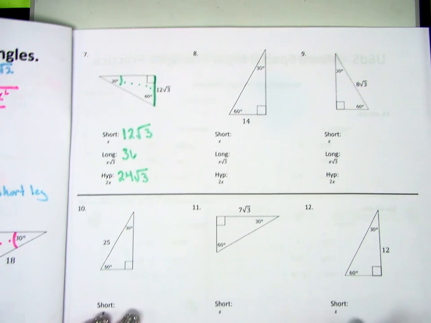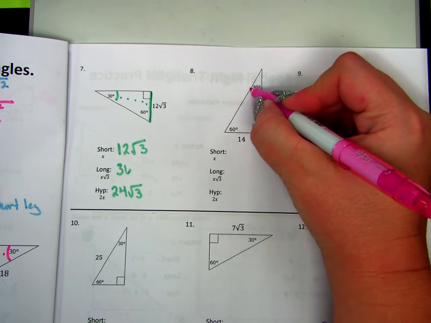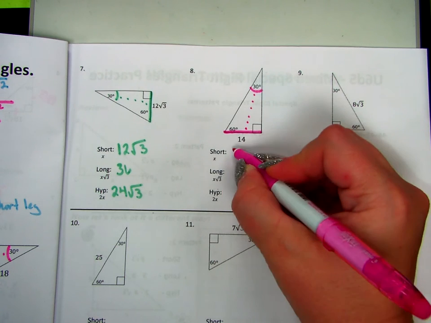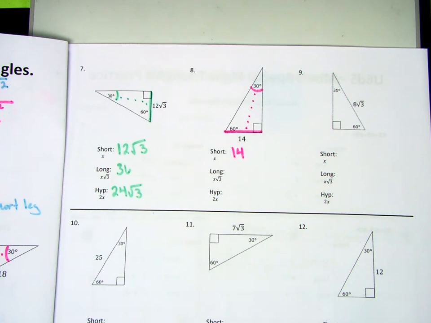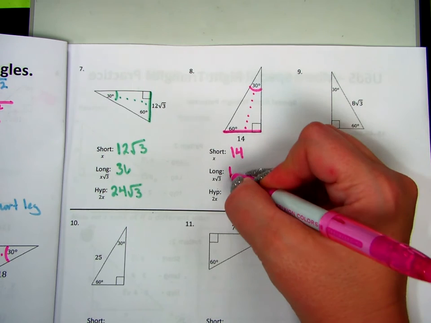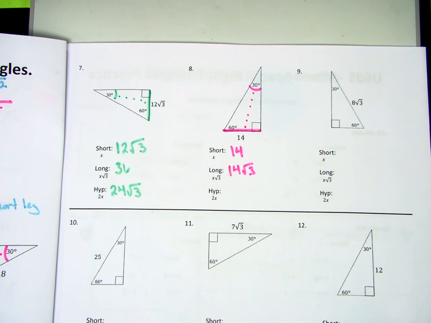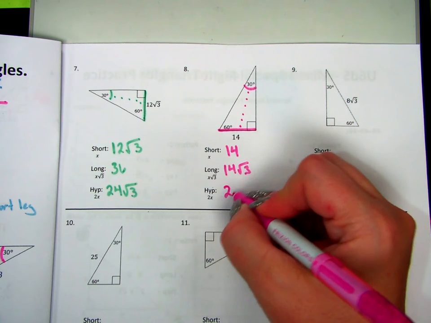Number 8. What did they give me on 8? Short leg is 14. If my short leg is 14, what's my long leg? 14 square roots of 3. If my short leg is 14, what's my hypotenuse? 28.